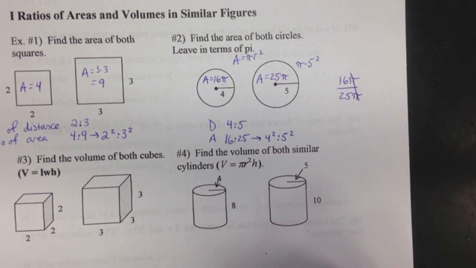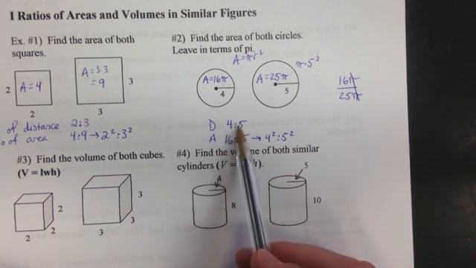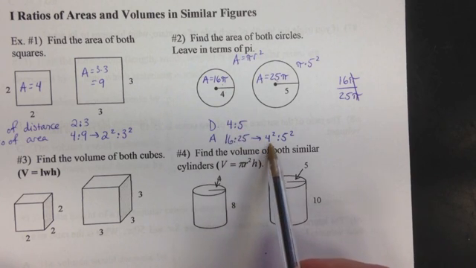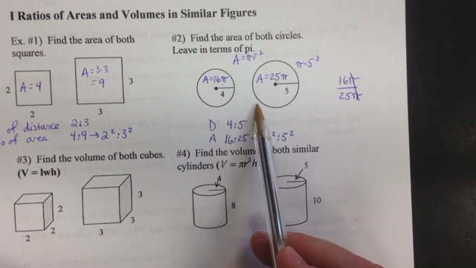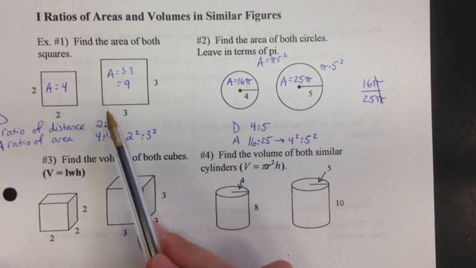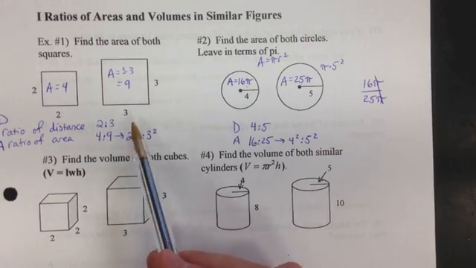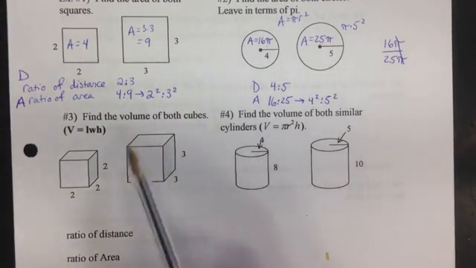So what you want to notice here is that if you take your distance ratio and square those numbers, that gives you the ratio of the areas. And this is only if they're similar figures. Circles are always similar to each other. Squares are always similar to each other. So that's for area. What happens when we talk about volume?